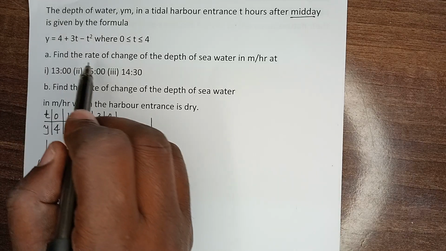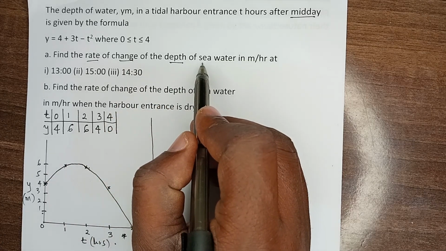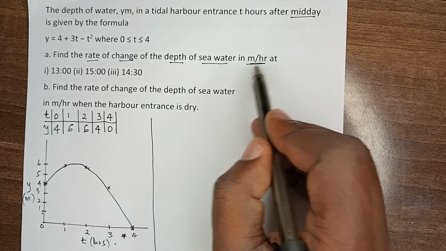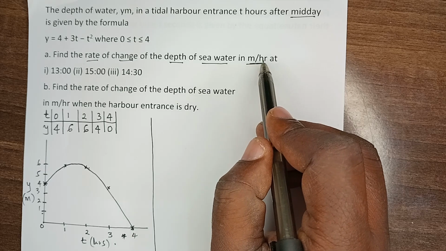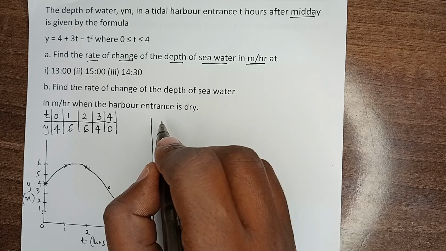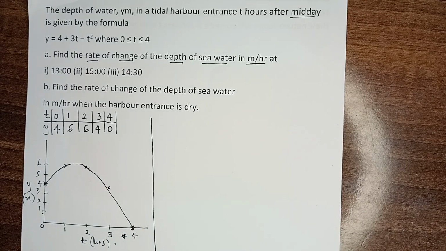But the keyword is the rate of change of depth of sea water in meters per hour. Meters per hour, that means the rate of change of the depth with time. That means the depth is y and time is t.